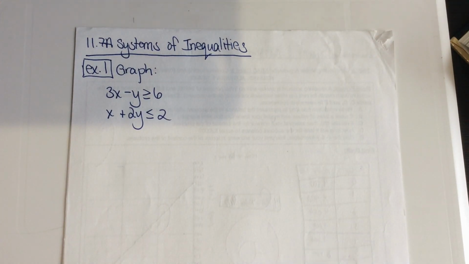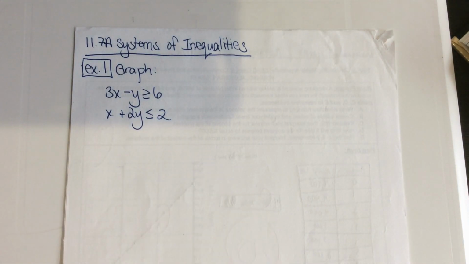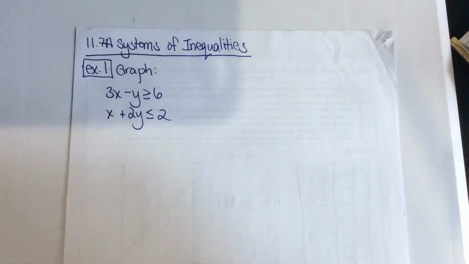All right, here we go. Here's another basically Algebra 1 review section. So we're not going to do a whole lot of problems in this first part. 11.7b will be Algebra 2 trig review, not Algebra 1.